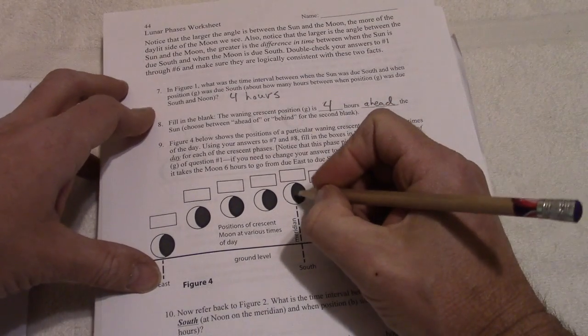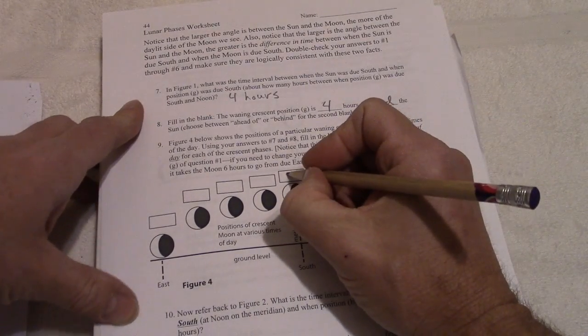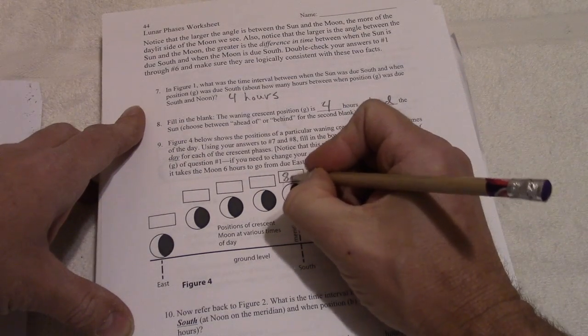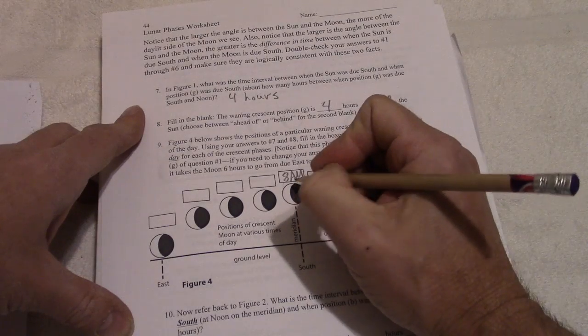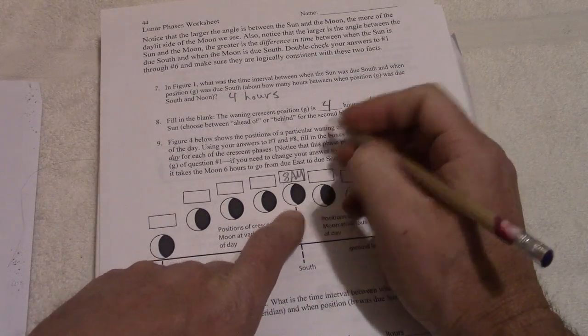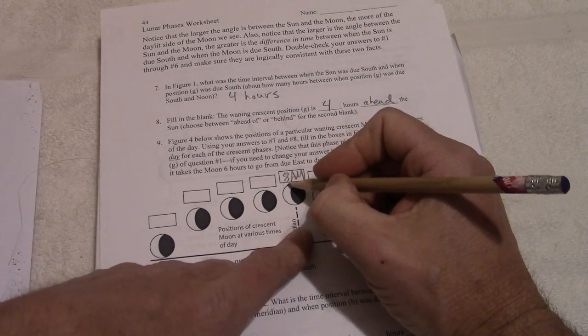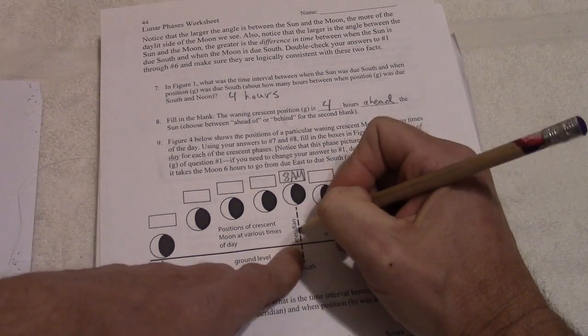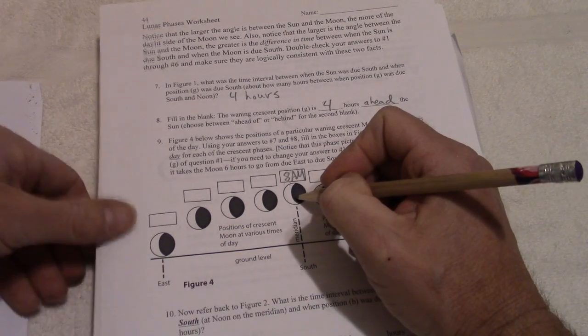And we already know from question number 1 that this particular phase was up highest at 8 a.m., because it's 4 hours ahead of the sun. So 4 hours before 12 o'clock noon would be 8 a.m. This one would be there on the meridian.